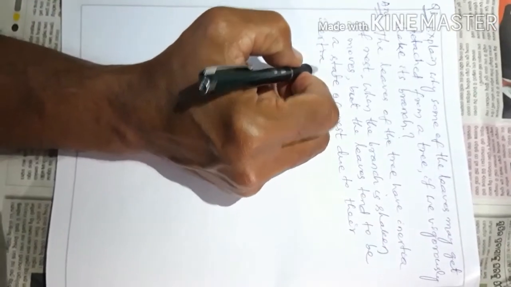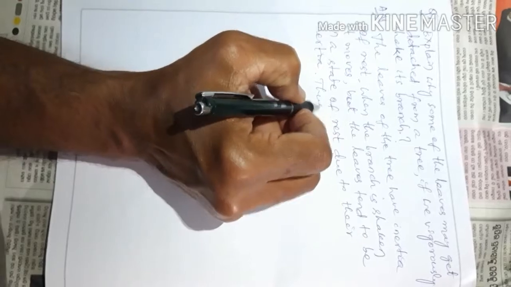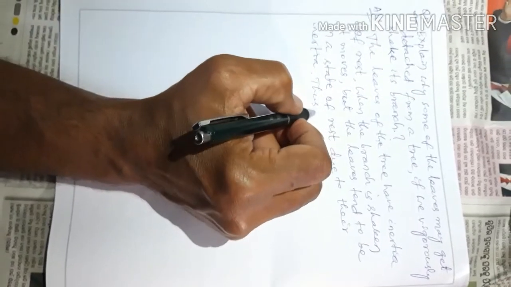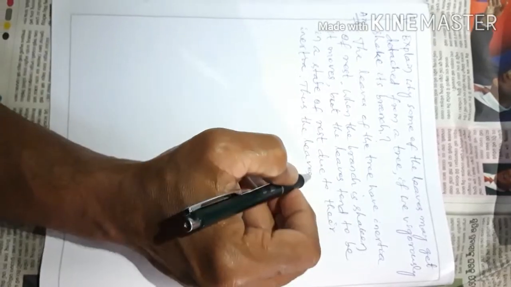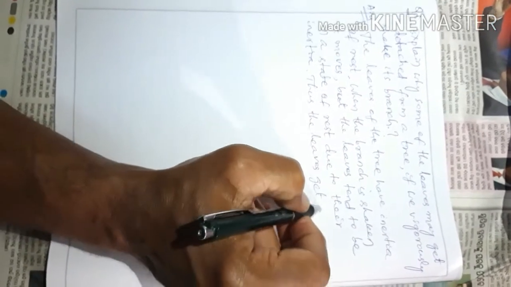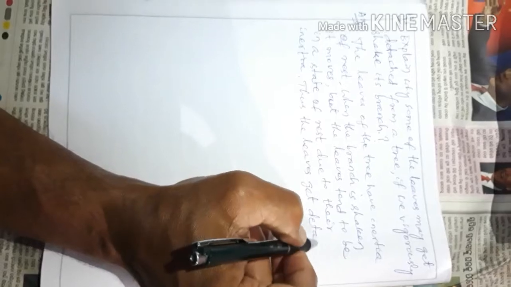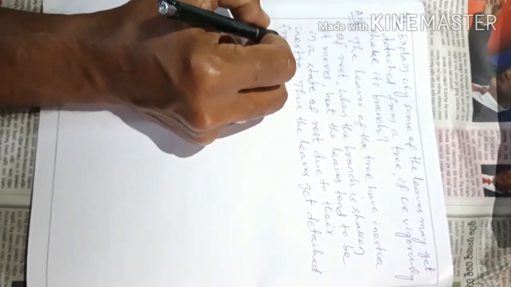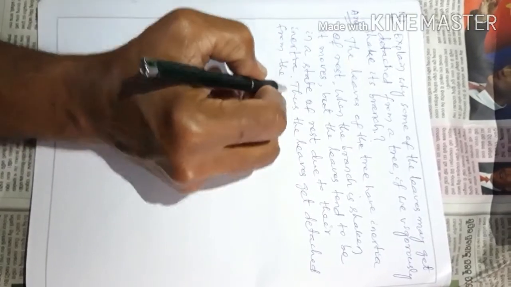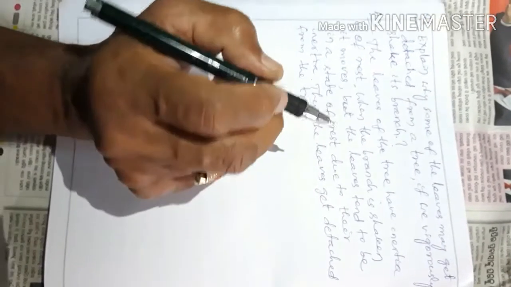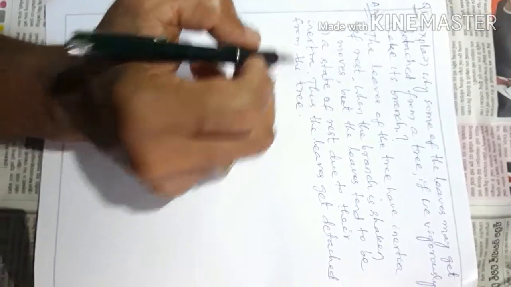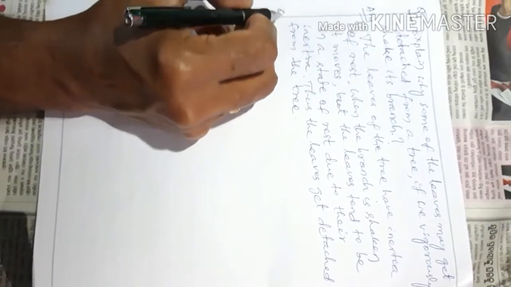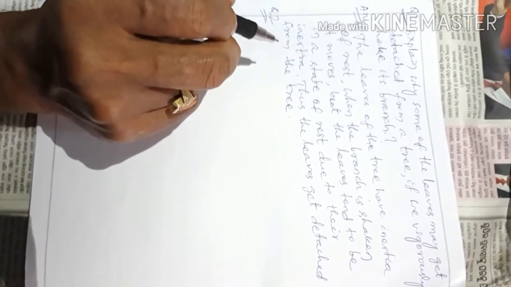Clear? Thus, the leaves get detached from the tree. Clear? Now, question number 2.